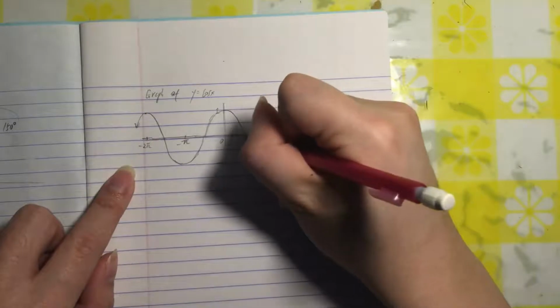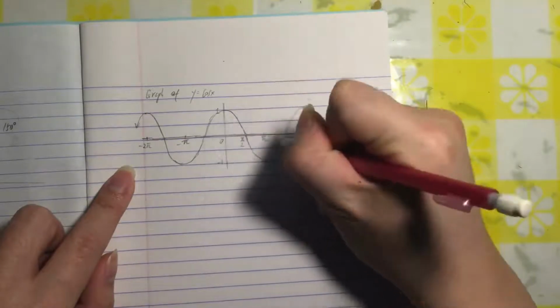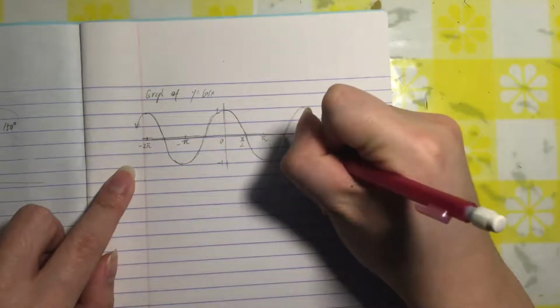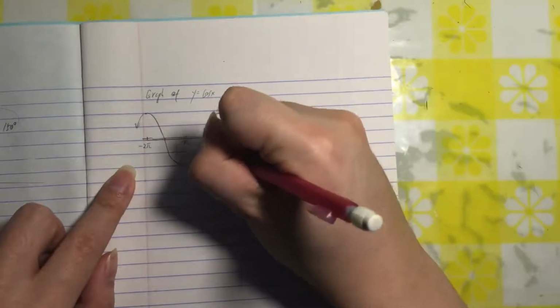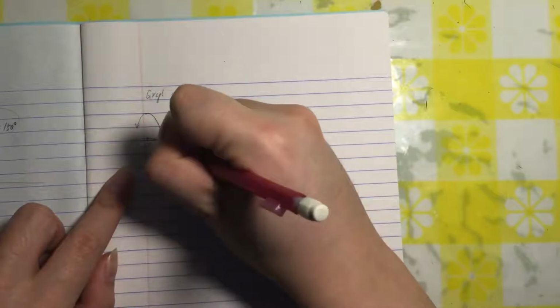Here, the x-intercepts are pi over 2 and 3 pi over 2. On the other side are negative pi over 2 and negative 3 pi over 2.